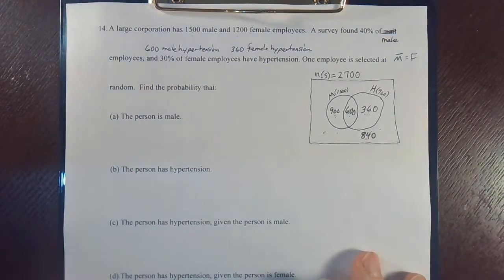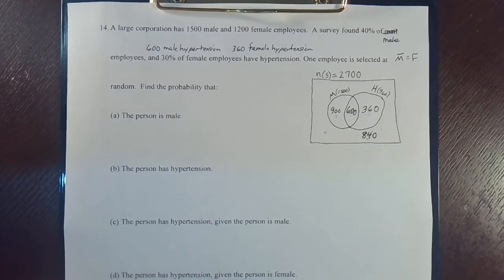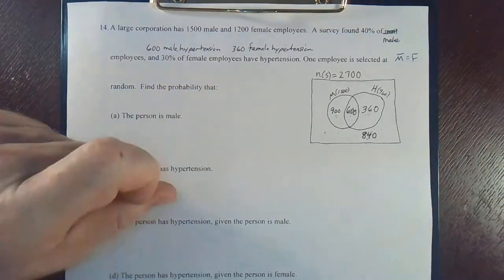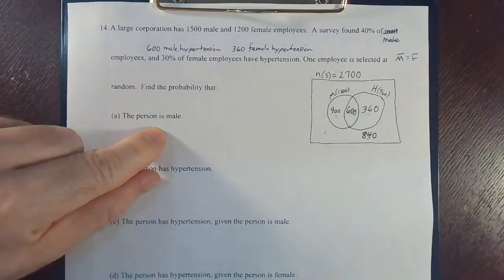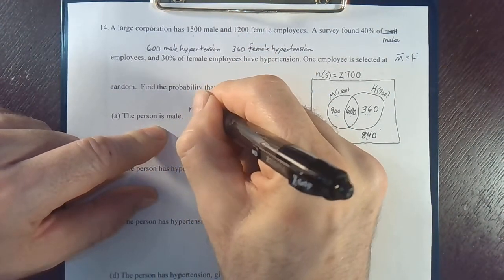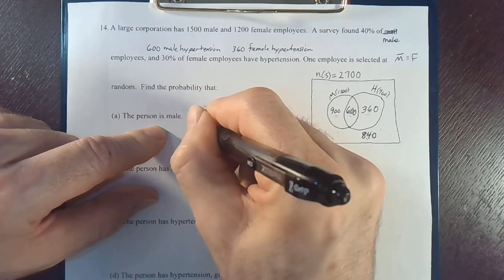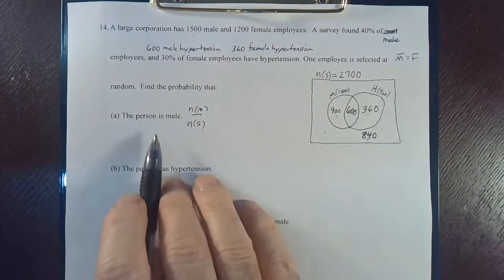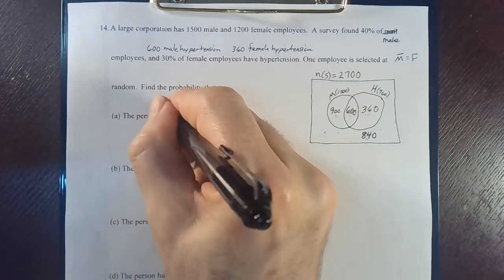All right, the rest of it should be very, very simple. One person is selected at random. What is the probability that the person is male? Well, it's the number in the male circle over the number in the sample space. As simple as that. The probability of, I could have written it like this, I should have.